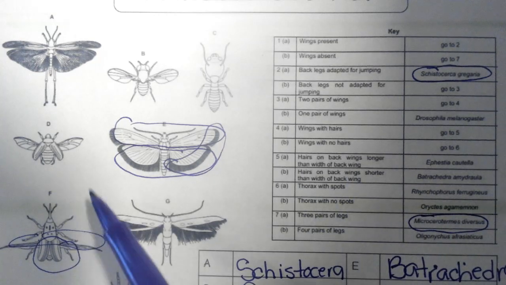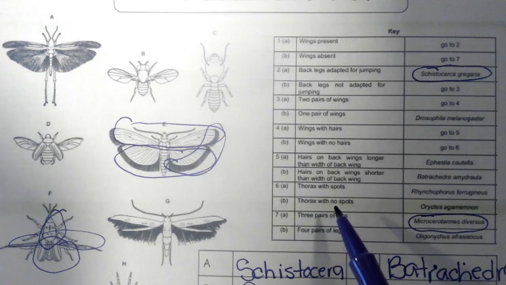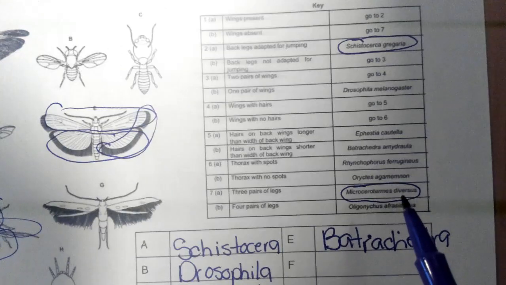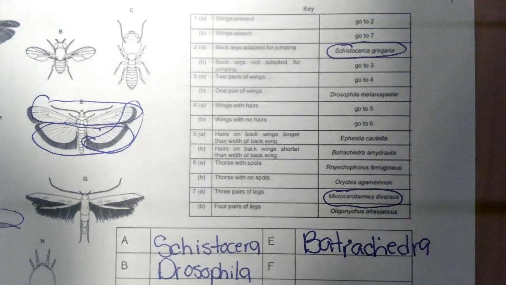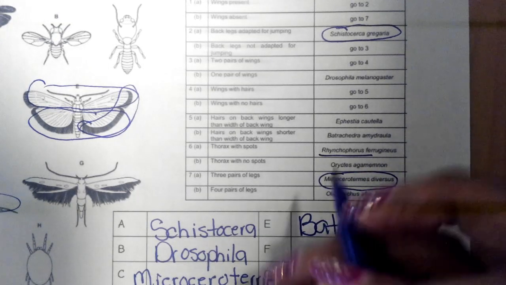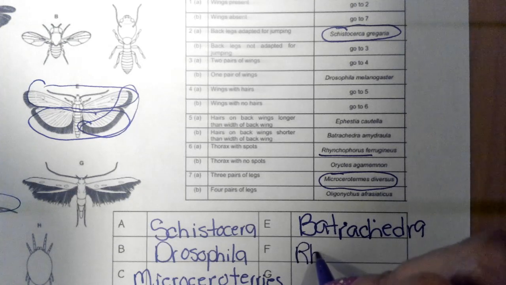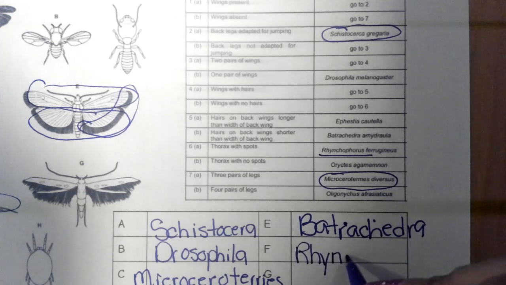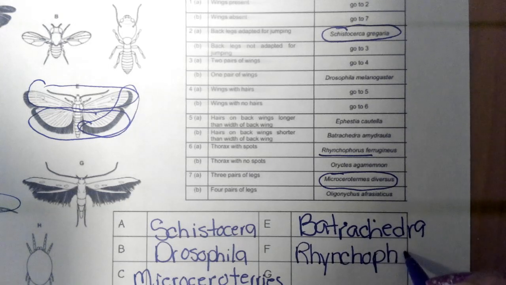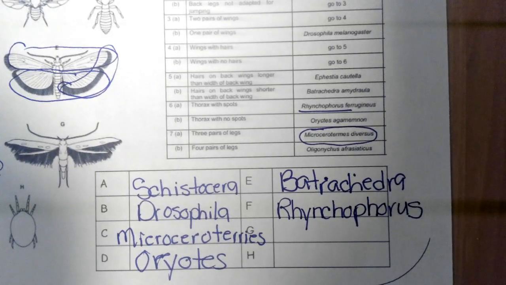We look at the thorax. That's this right here. The thorax has spots, or it has no spots. He does have spots on his thorax. So this is our name right here. Okay, give you a chance to write that in.